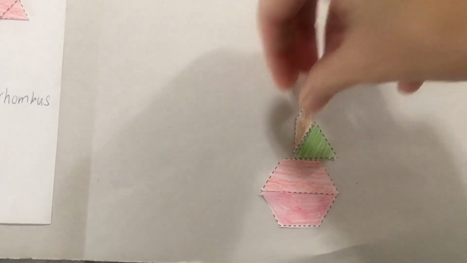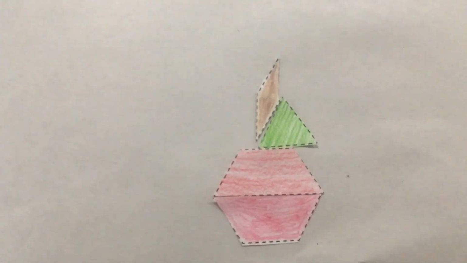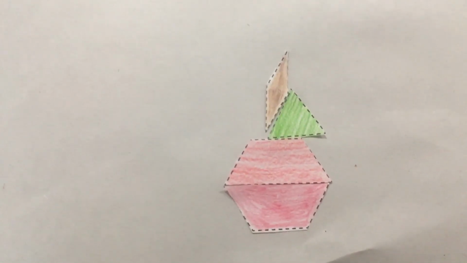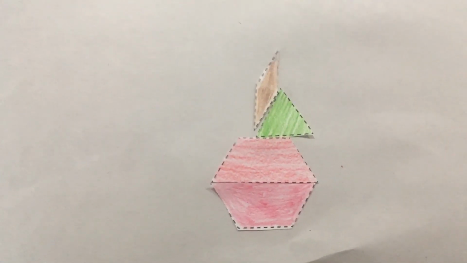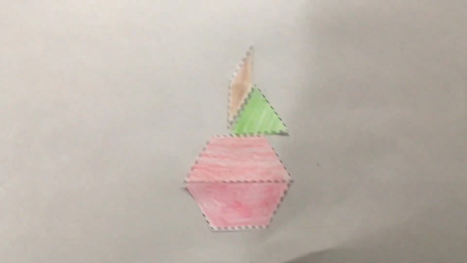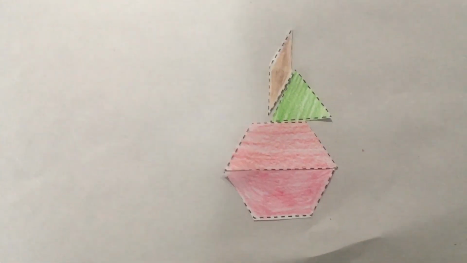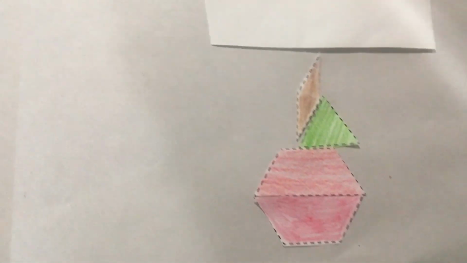So this makes me think of the field trip that we went on earlier this year, where we went to an orchard. I hope you can see that this is an apple. And I've already also drawn a few other ideas for you if you would like to try and make some different things with the shapes.